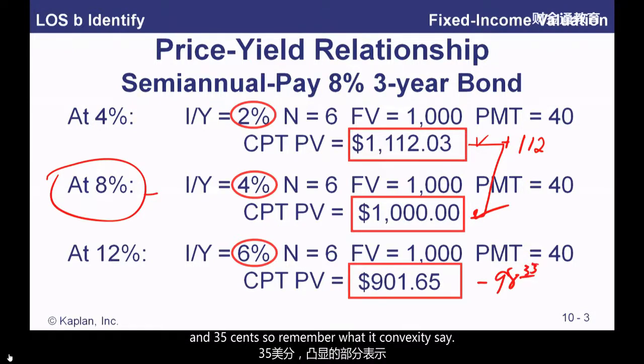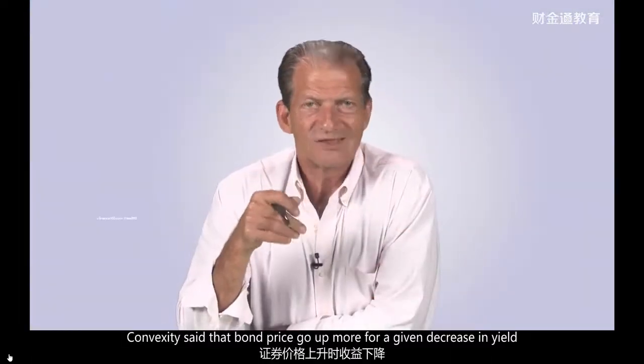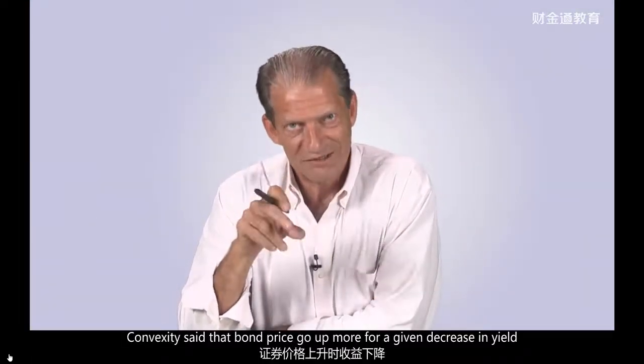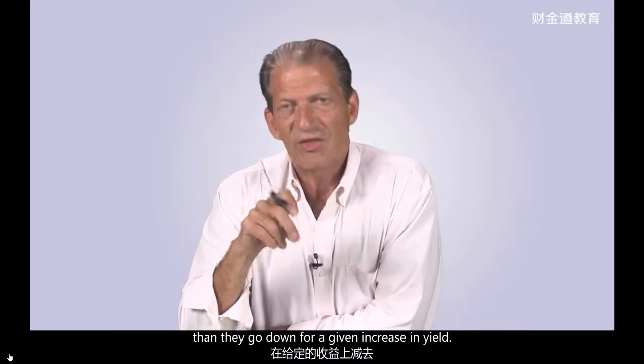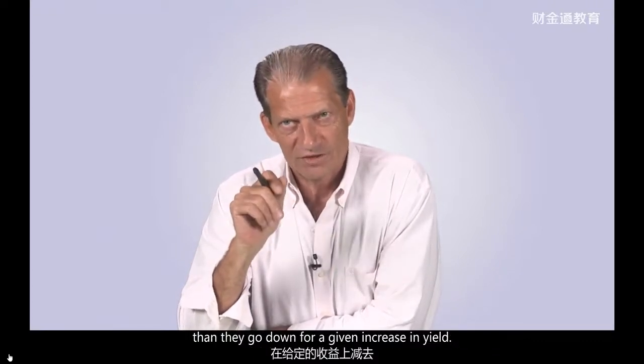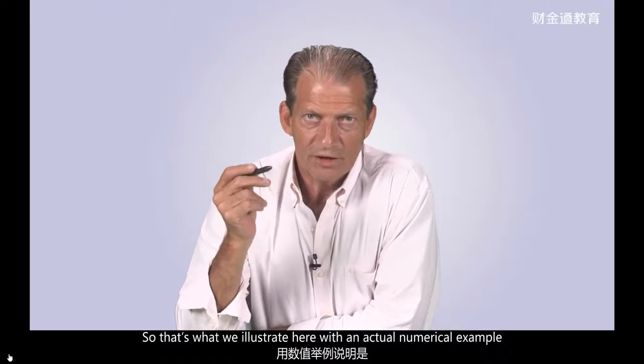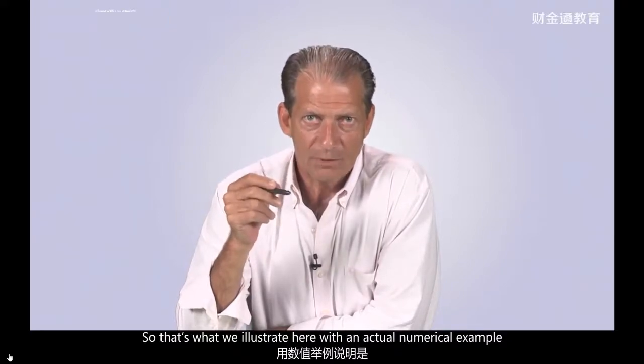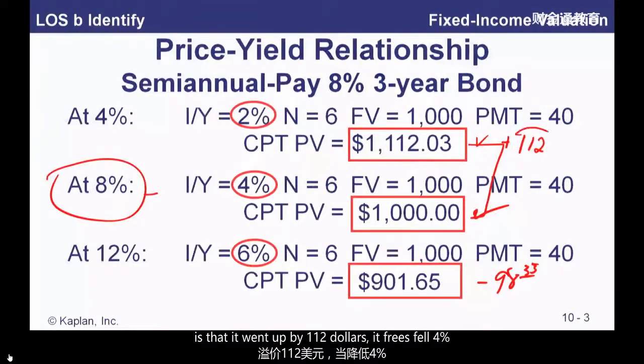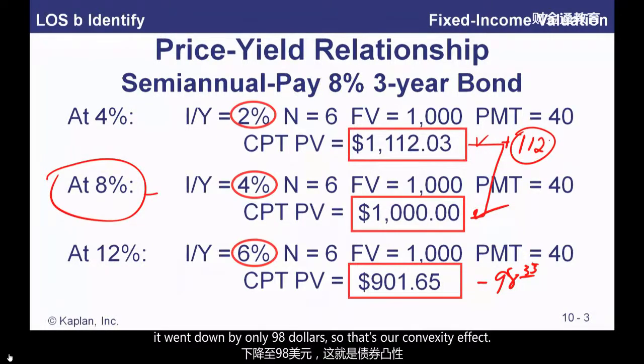$98.35. So remember, what did convexity say? Convexity said that bond prices go up more for a given decrease in yield than they go down for a given increase in yield. So that's what we've illustrated here with an actual numerical example: it went up by $112 if rates fell 4%. It went down by only $98. So that's our convexity effect.